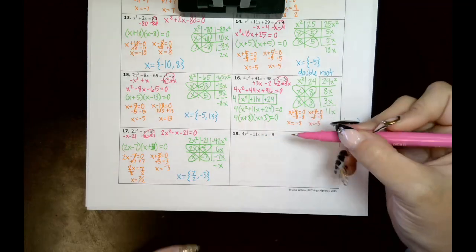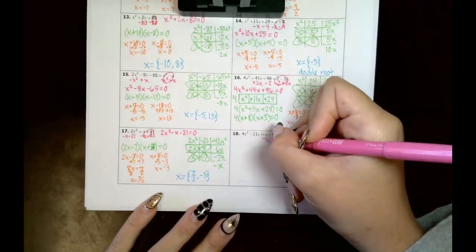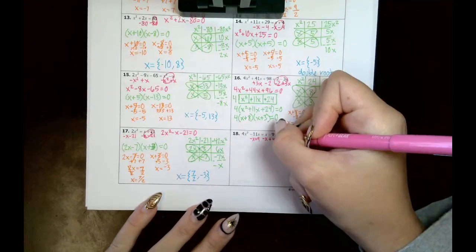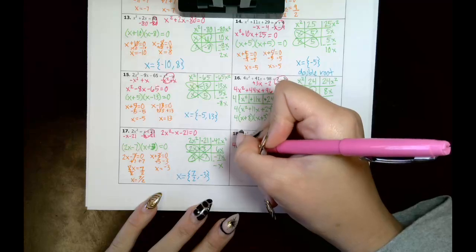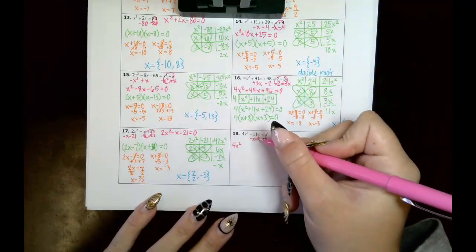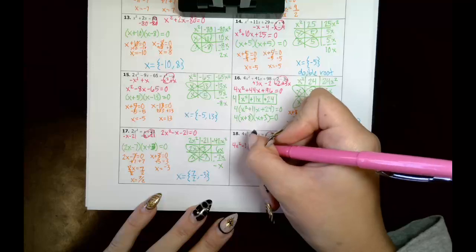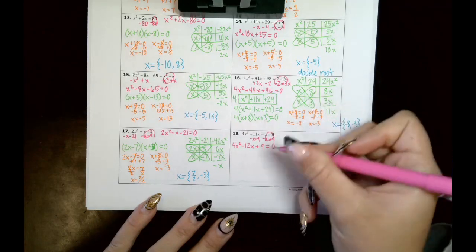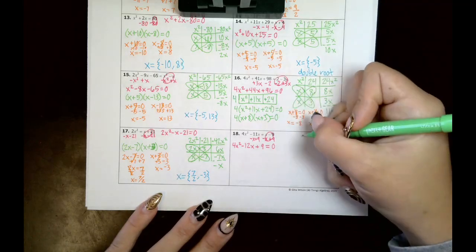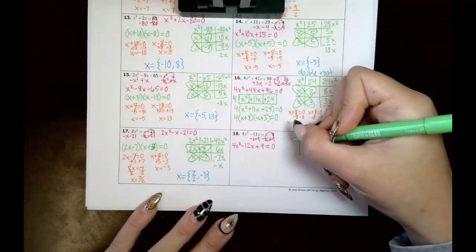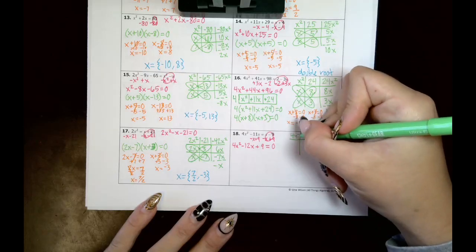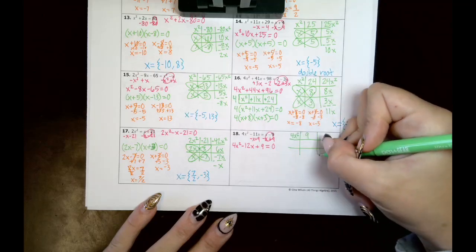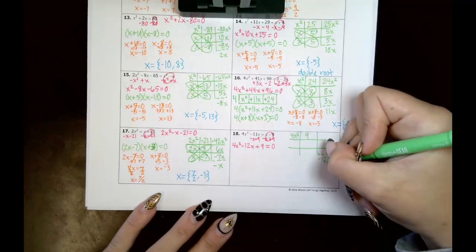Okay, last one. We just need to subtract x and add 9. Subtract x, add 9, so that goes to 0. We're left with 4x squared minus 12x, and then plus 9, all equal to 0. So we're going to have to factor this using tic-tac-toe. So we're going to have 4x squared here, and we're going to have a 9, and then down here, we're going to have our negative 12x.